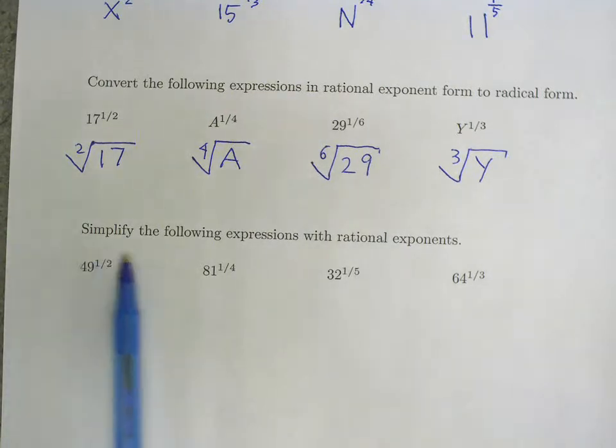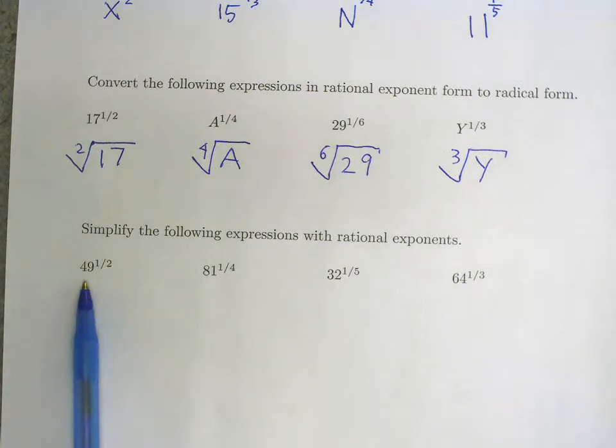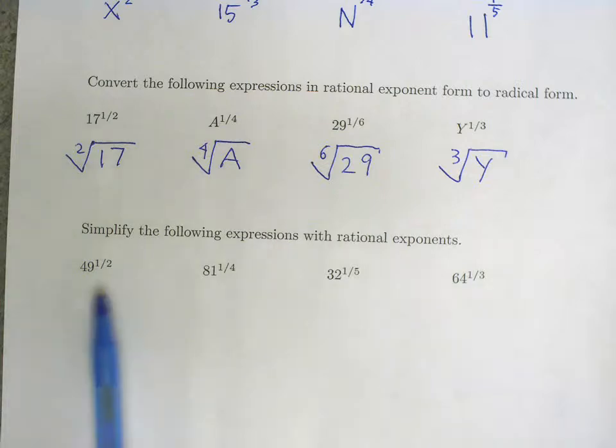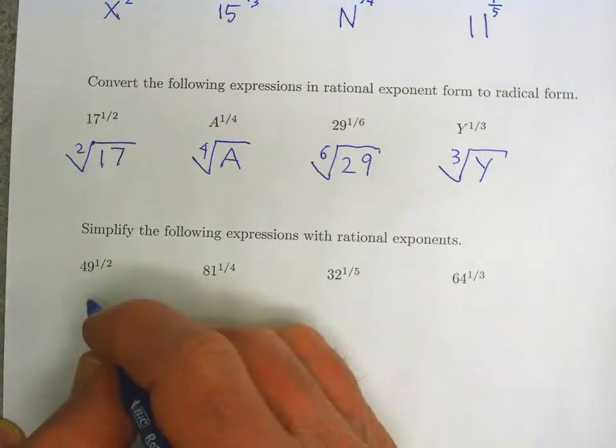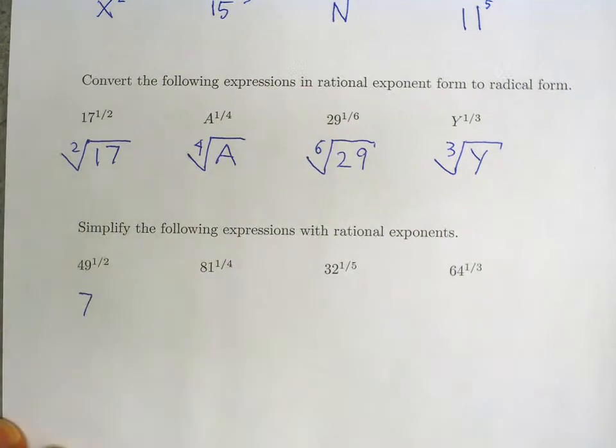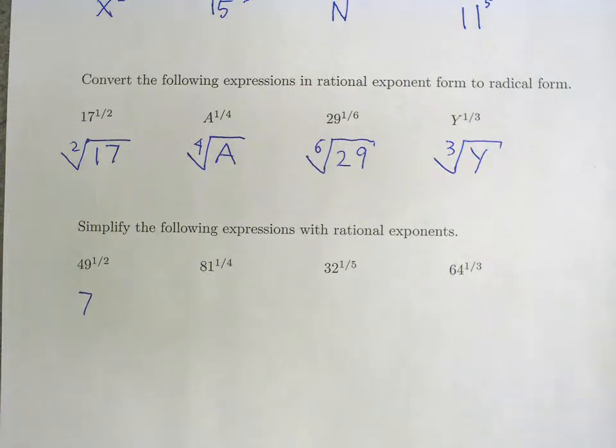Let's simplify the following expressions with rational exponents. But don't bother converting them to radical form. Just evaluate those. 49 to the 1/2. That just means the square root of 49. And we know that the square root of 49 is 7. So 49 to the 1/2 simplifies to 7.